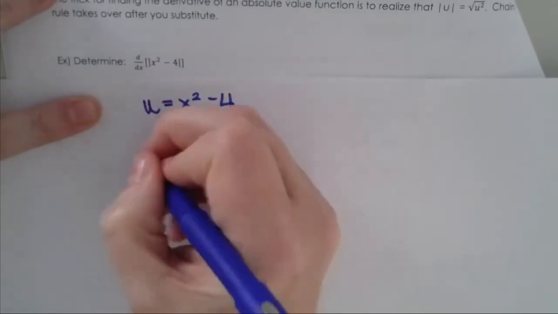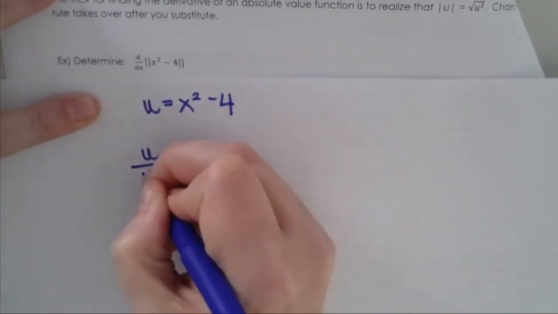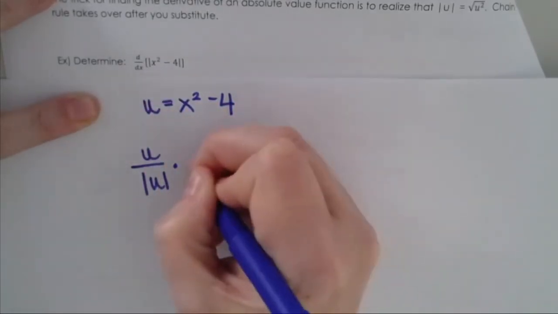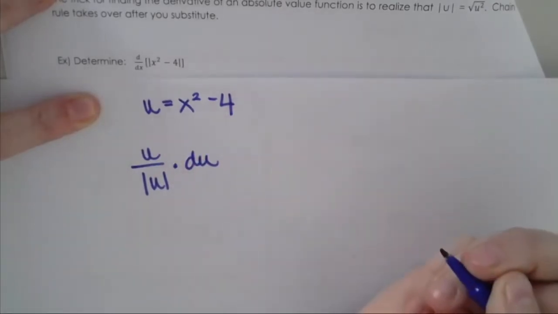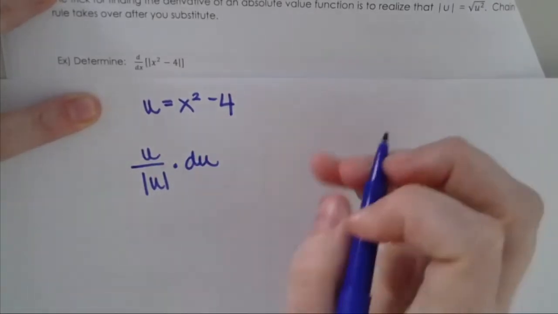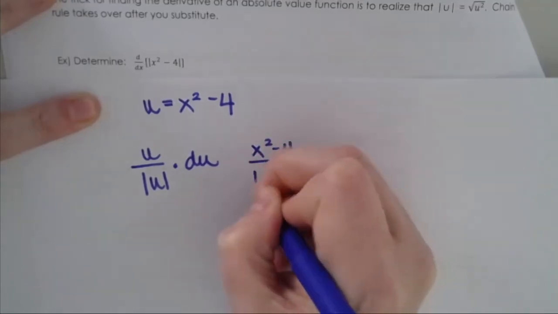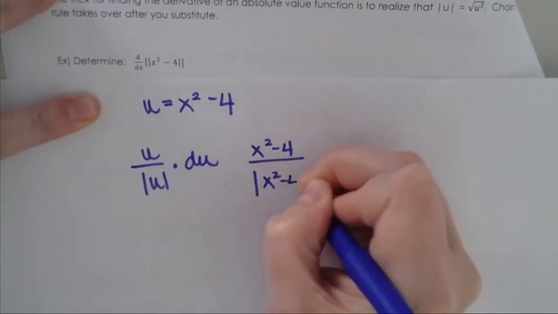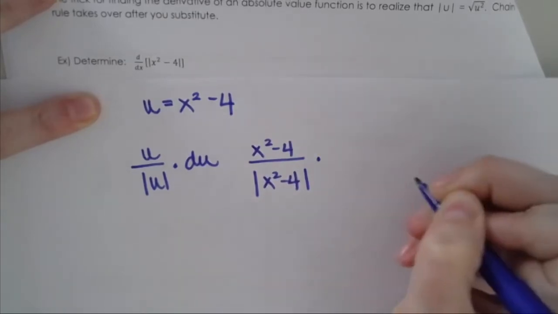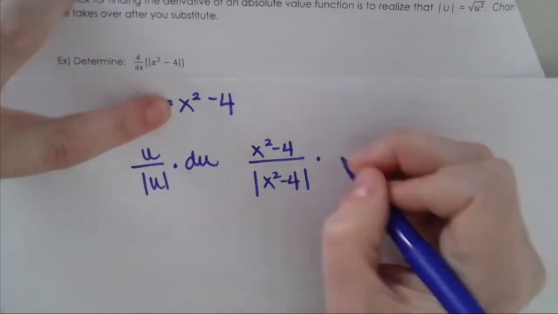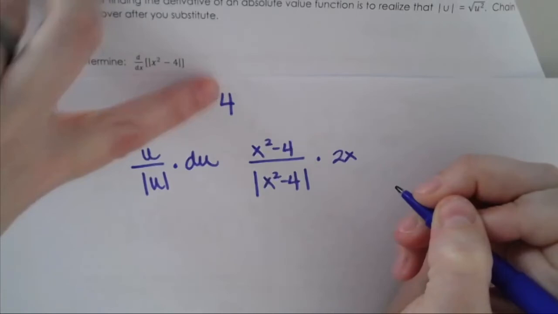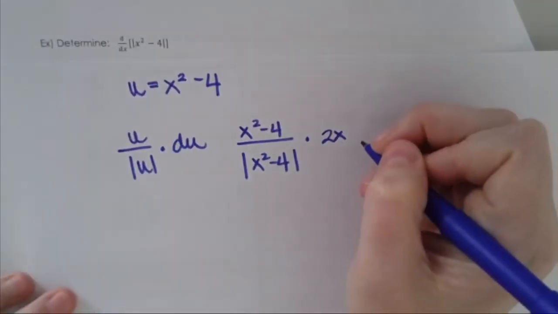So the rule is u over absolute value of u times du. X squared minus 4 over absolute value of x squared minus 4 times the derivative of u. Well, that's 2x, and then that's nothing. So this is what I get right here.